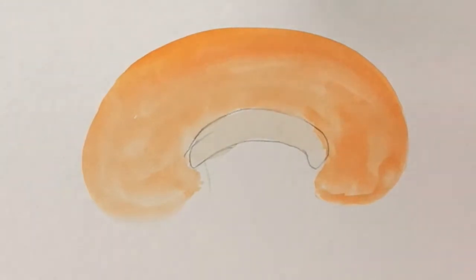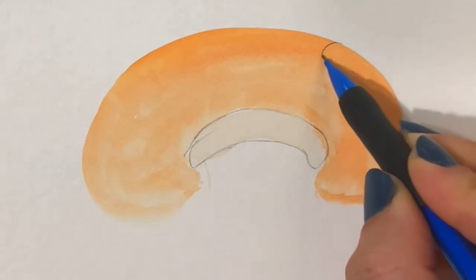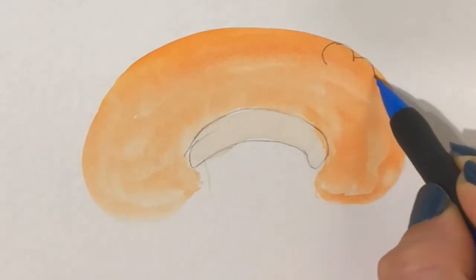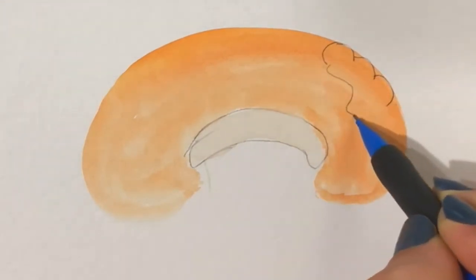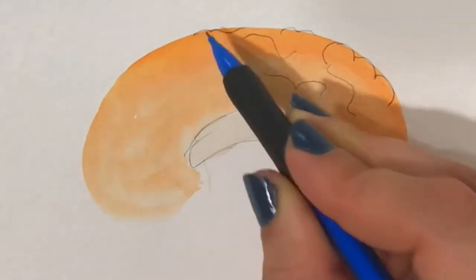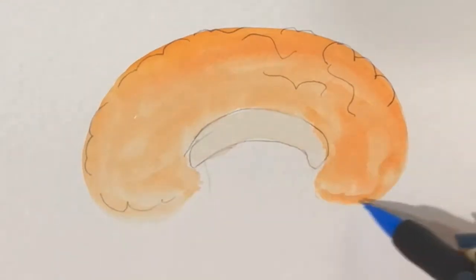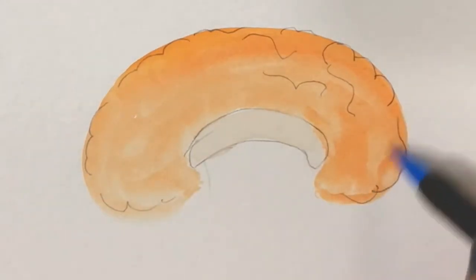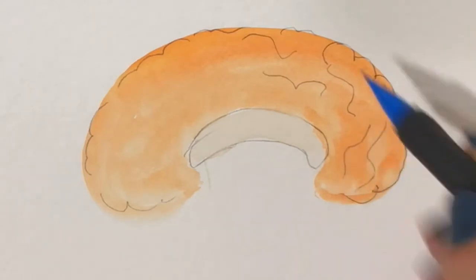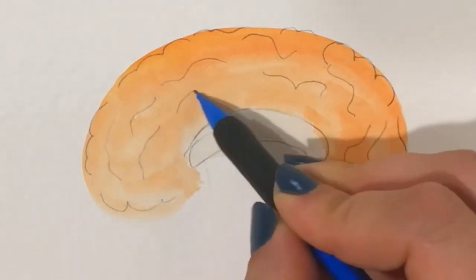Now, because we have gone down the longitudinal fissure, this is actually surface for that outer cortex. And so we're going to see the same gyrus and sulci that we saw on the outer part of the cerebrum. So we'll draw some of those in. So we see the ridges called gyrus and the sulcus, or the valleys.